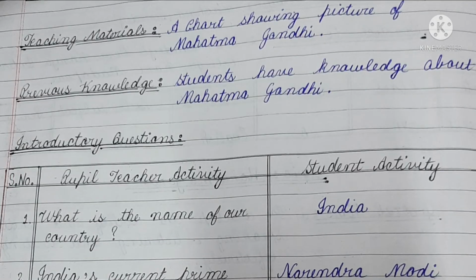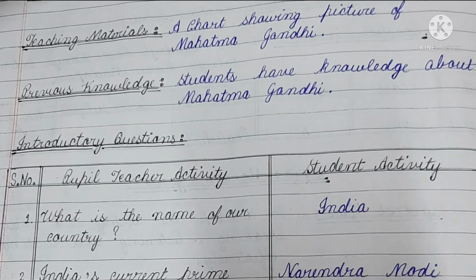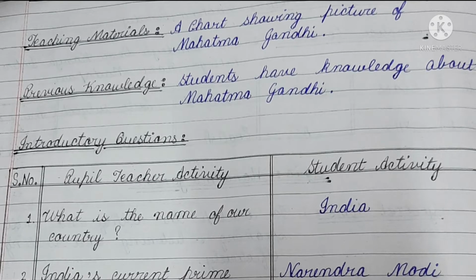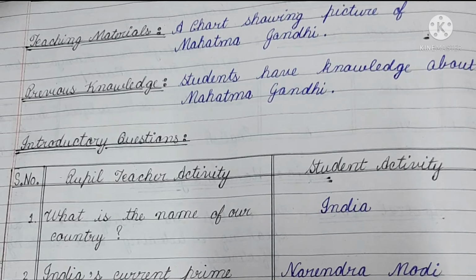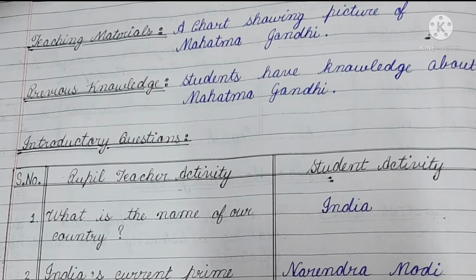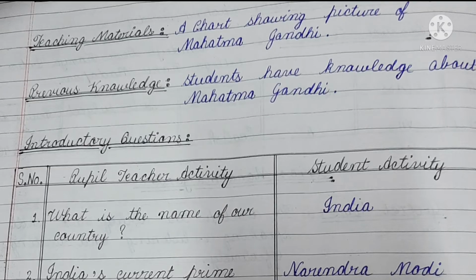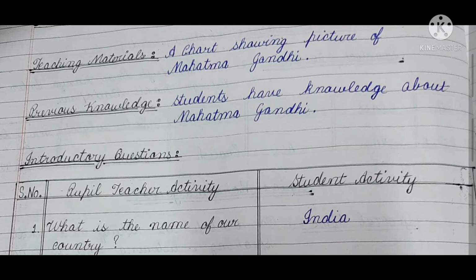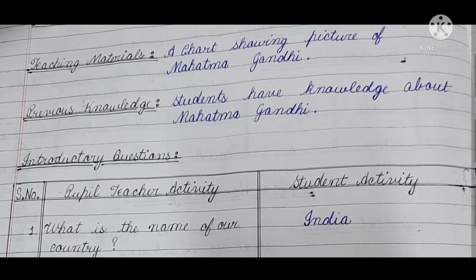Then comes your teaching materials. Under that you will be writing a chart showing a picture of Mahatma Gandhi. Here it is your creativity level, what more you can include. Chalk, duster and pointer are the basic things. We were told by our HOD that you don't have to mention them repeatedly, so I have skipped that. But if you have not been told, you can include that. For effective teaching, you can include something more to it.